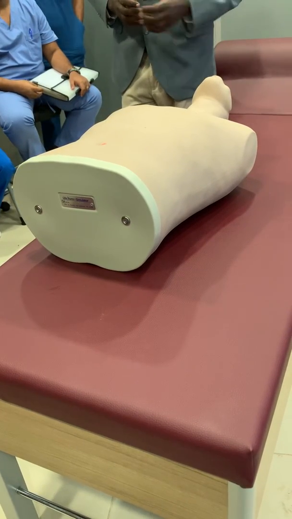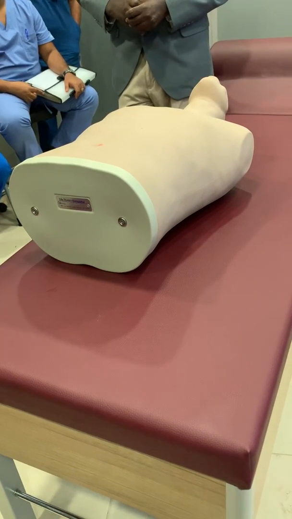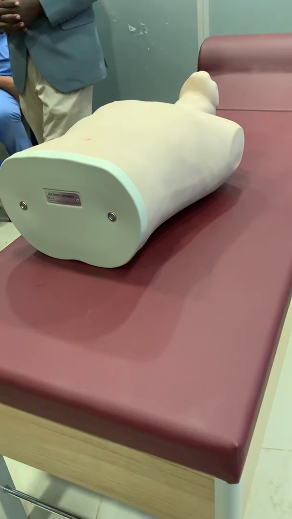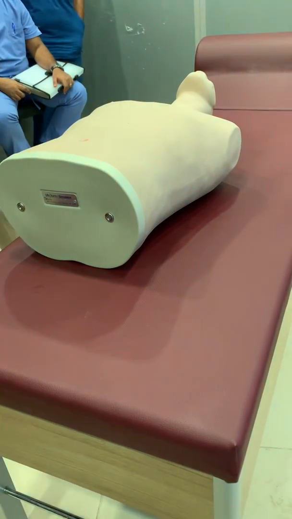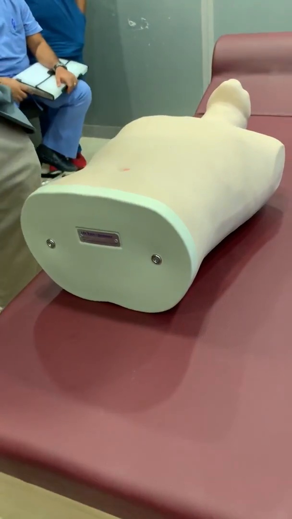Yes, you have to assess for hernia, okay, by asking the patient to cough. So now we have conducted the inspection, okay? For palpation, I have to palpate all 9 areas, okay?